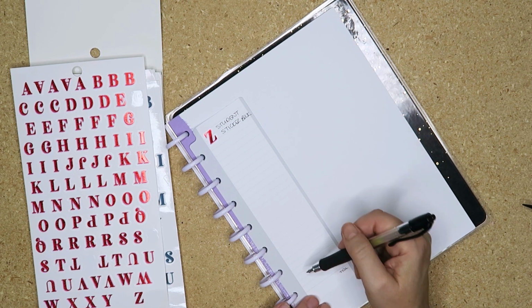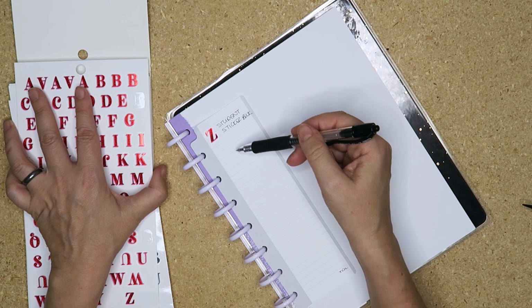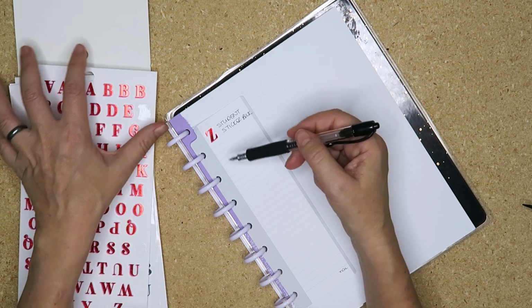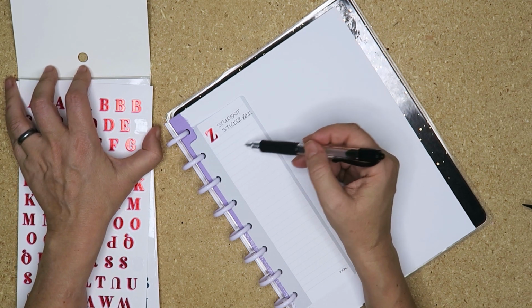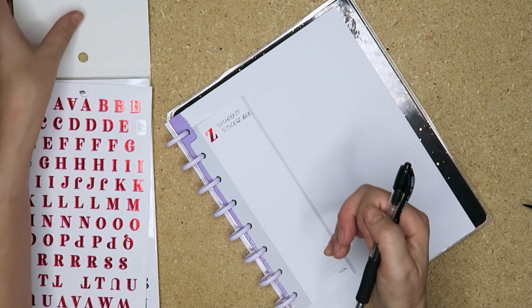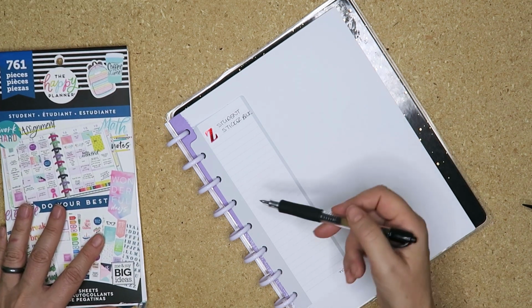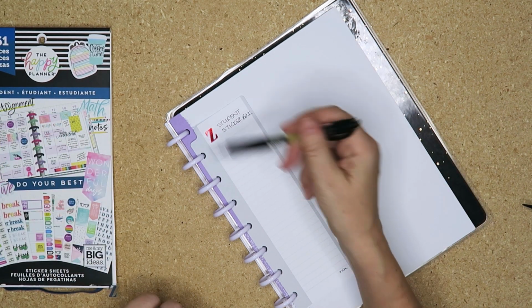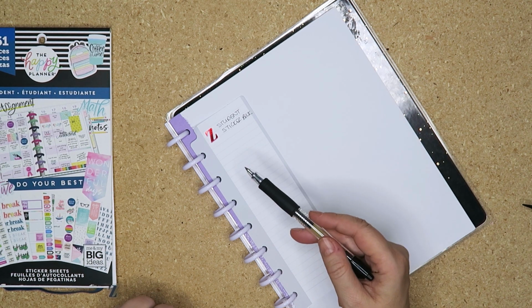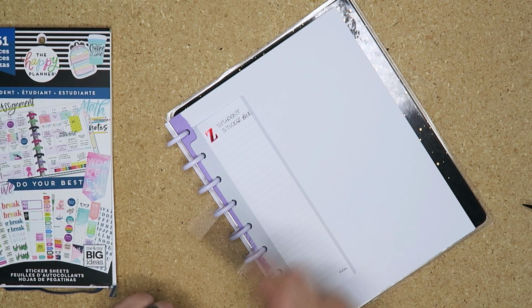And then I will continue down. If I get a new book, I will put another letter in, whatever it is, and then the sticker book, so that I can be like, okay, if I'm doing a spread and I need green stickers, this is where they are. That's the sticker book that they're in. So that is your bonus.